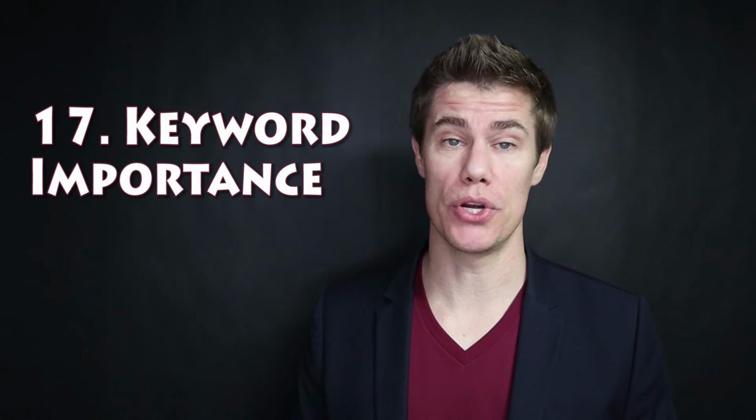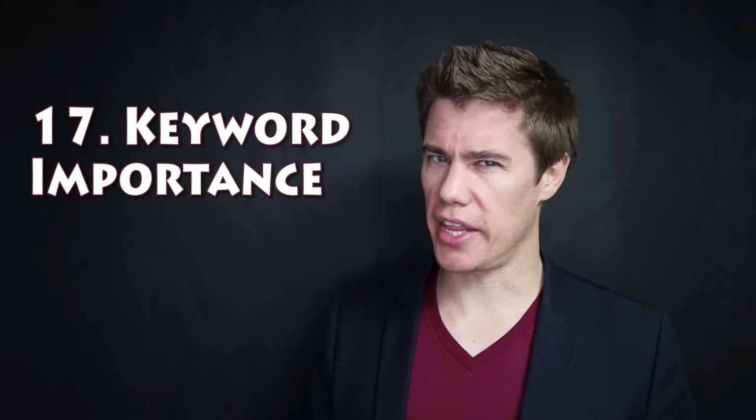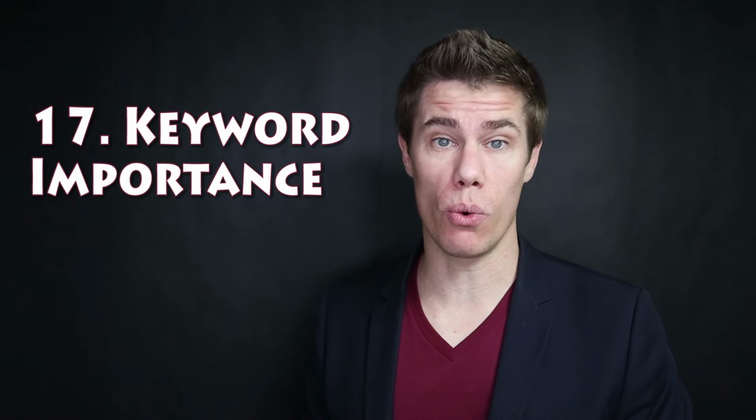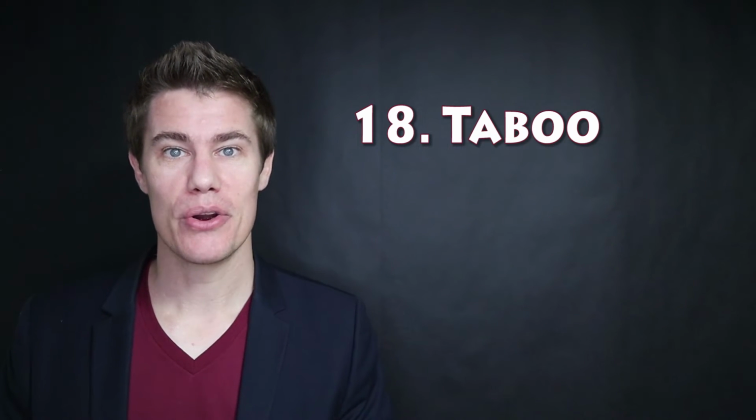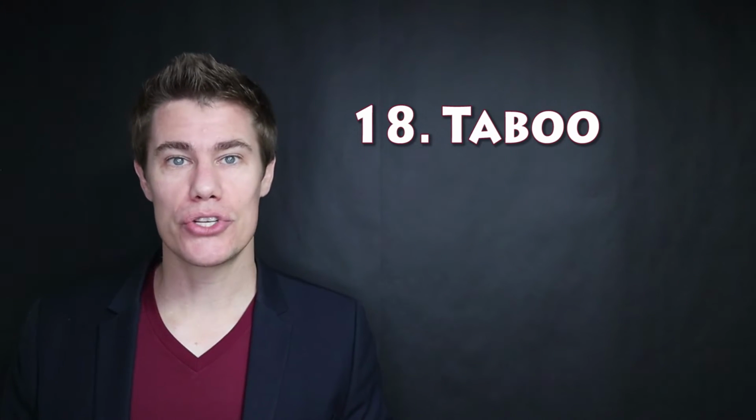17, keywords. Ask the students why they think you pre-taught them those keywords during the pre-reading phase. What do they mean in the context of the story? Why are they important? 18, play Taboo with the keywords. Students have to explain a word to their group without using it. This is a great way for them to put the word into context.